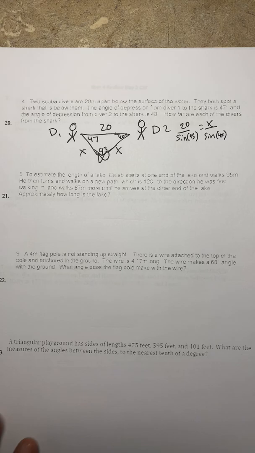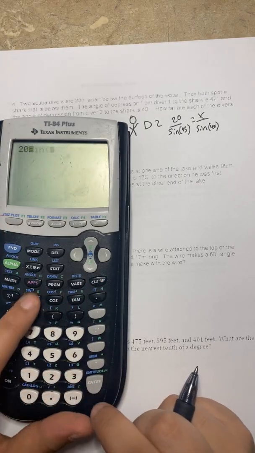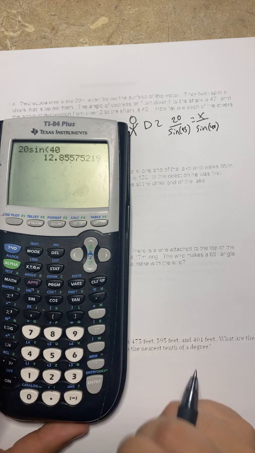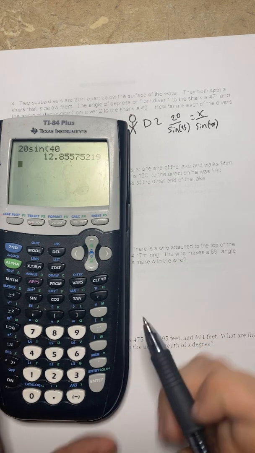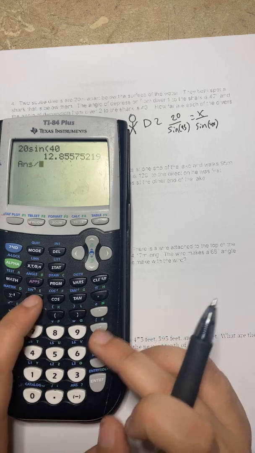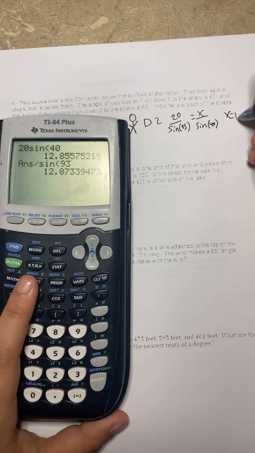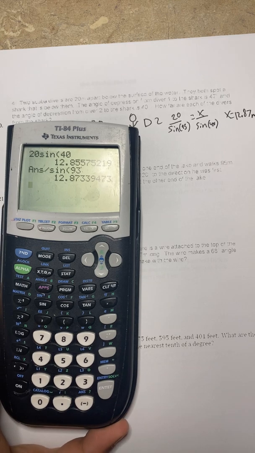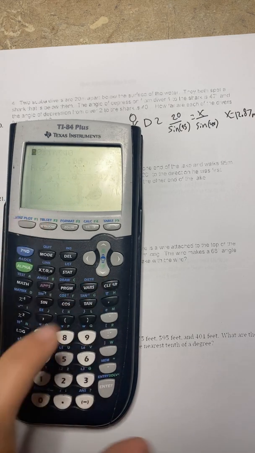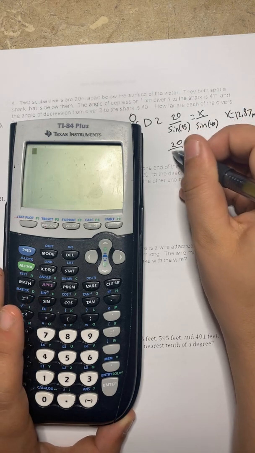Okay, so we do our cross multiply, 20 sine of 40. And just because I don't have a lot of space, I'm going to go ahead and just do the work in the calculator. I'm going to divide by sine of 93. And so that's going to give me that x is equal to 12.87. I think that we're talking about meters. Yep, 12.87 meters. Okay. And then we do the same thing.